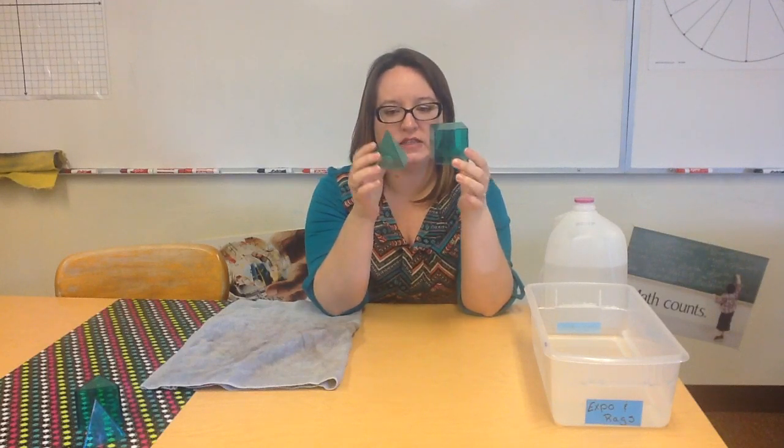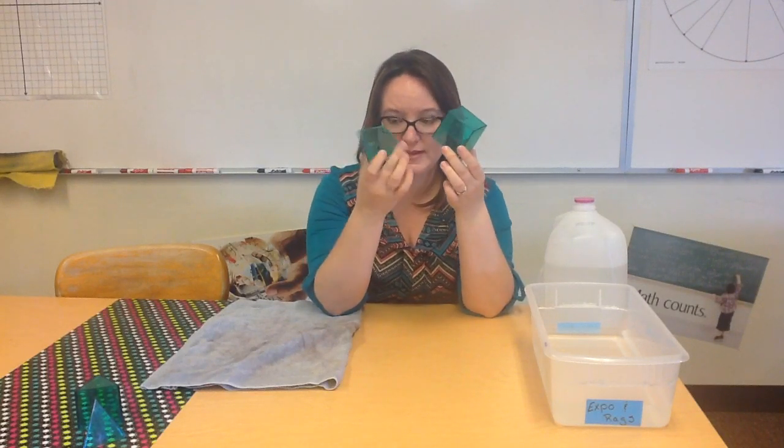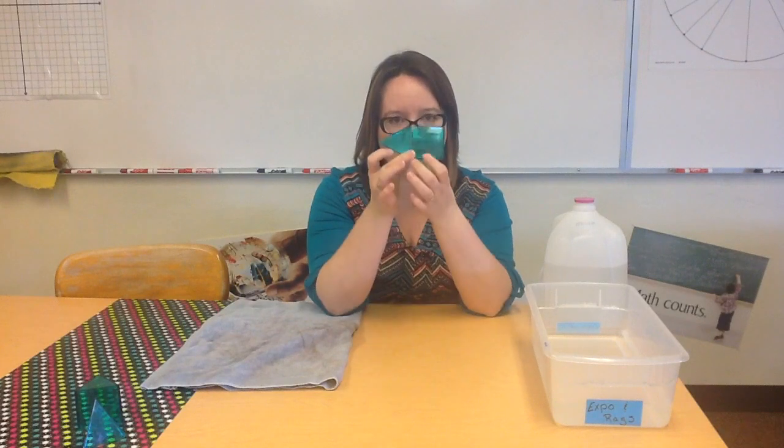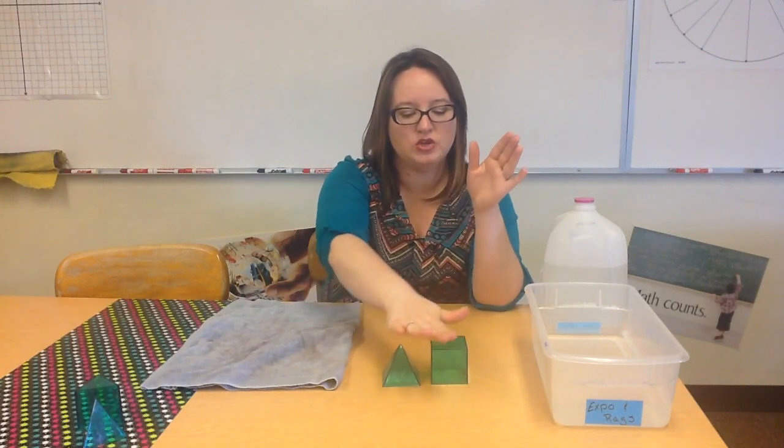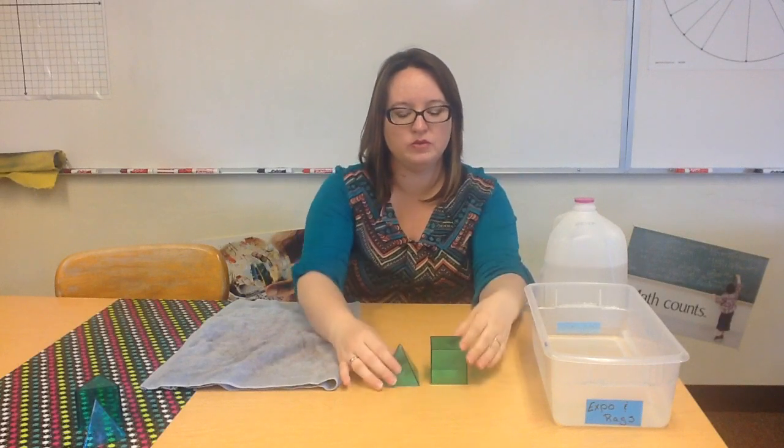Because it's smaller, right? There's not as much space inside. So if you notice, these two shapes have the exact same base. Exact same base. They're also the exact same height. Total height from bottom of table up, total height.